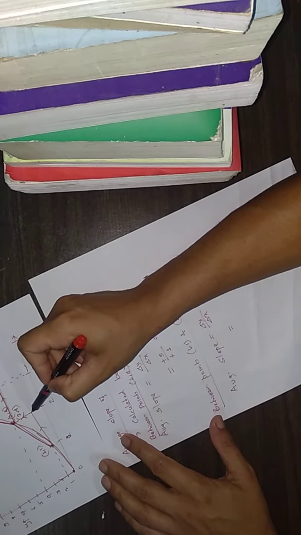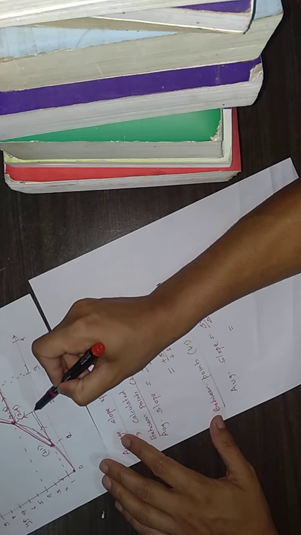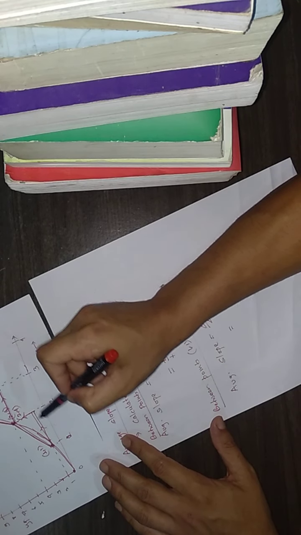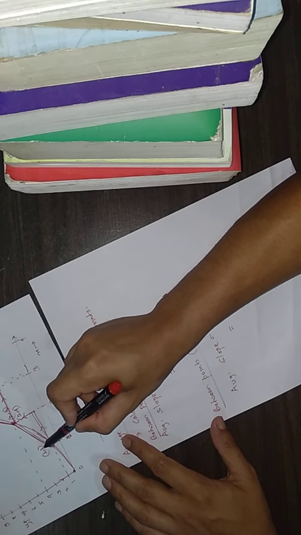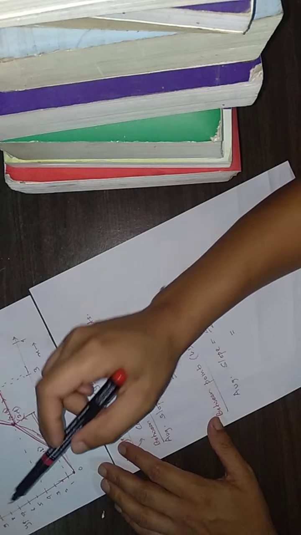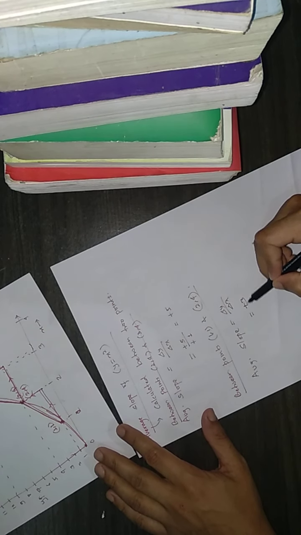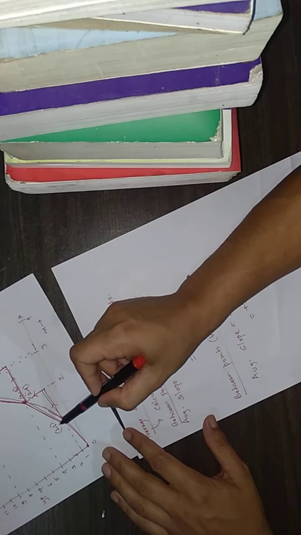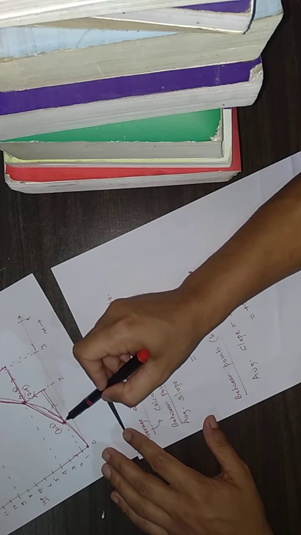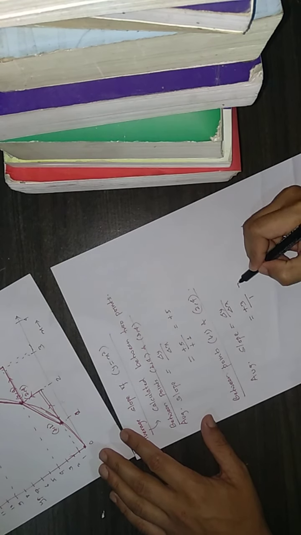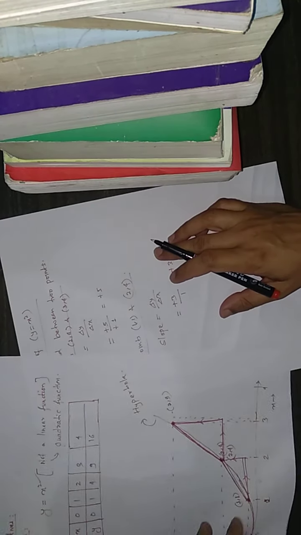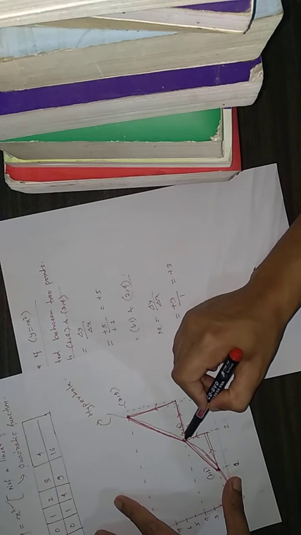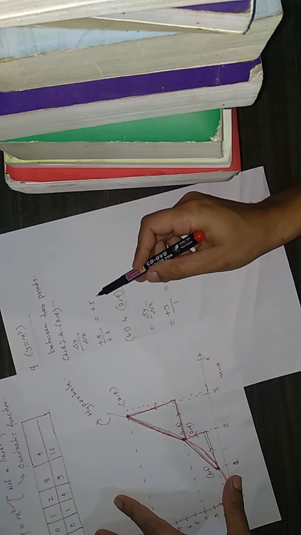Change in y is from 1 to 4, so plus 3. X is going from 1 to 2, that is 1. So plus 3. What we got here is the average slope between these 2 points.